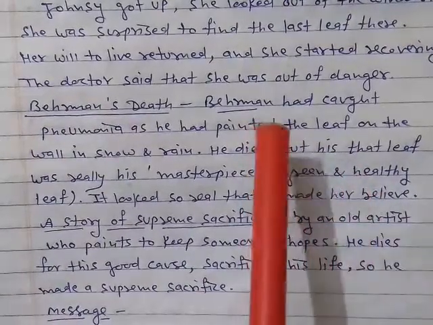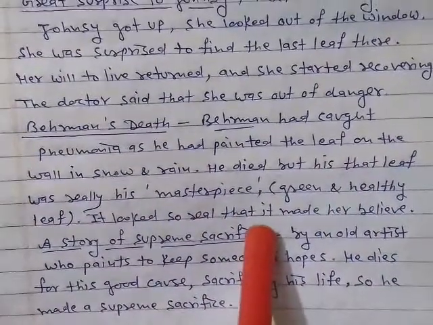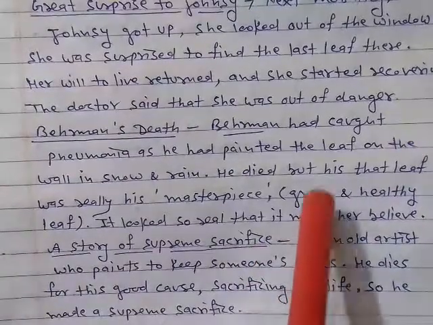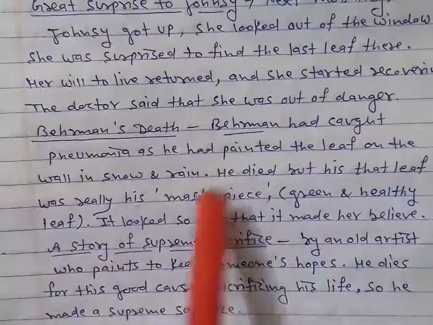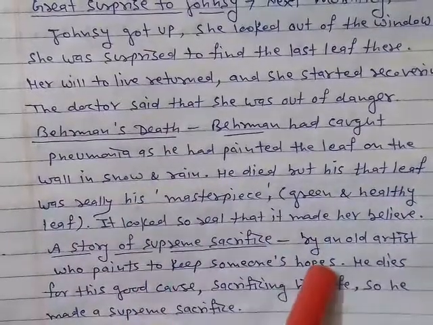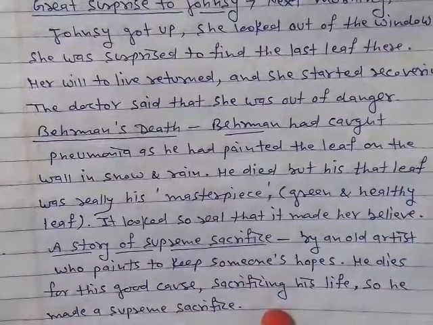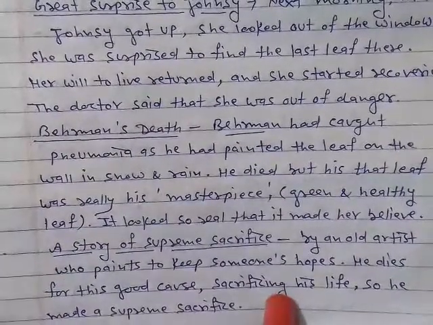So this story, The Last Leaf, is a story of supreme sacrifice, because the supreme sacrifice was made by Behmen, an old artist, as he painted a leaf to keep Johnsy's hopes alive. He died for this good cause and sacrificed his life. So he made this supreme sacrifice.